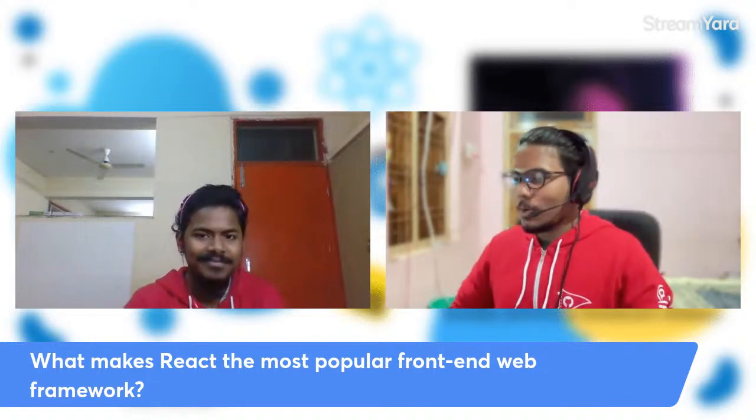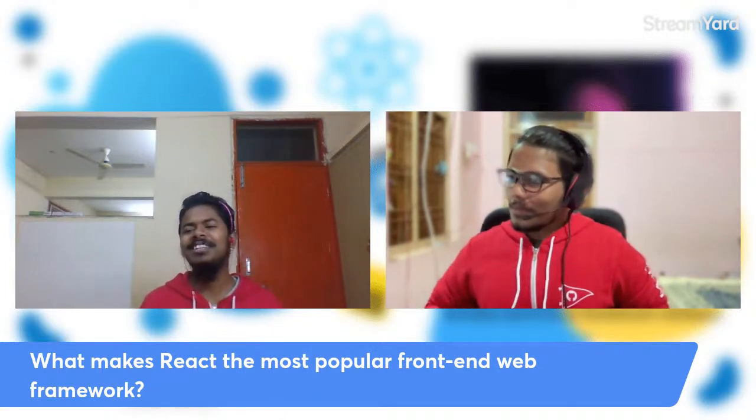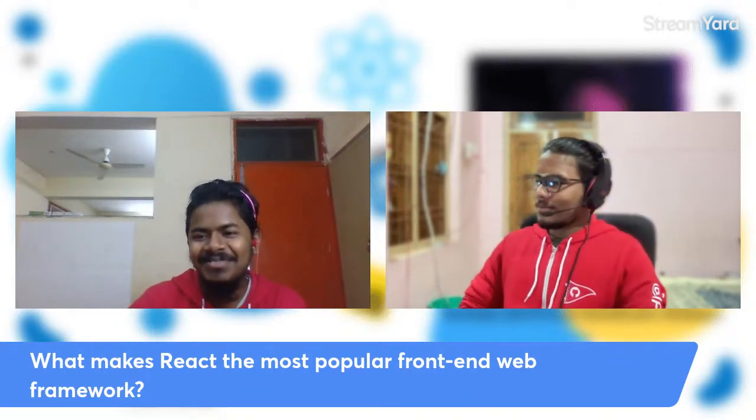I don't know about other frameworks, but React sure does provide a hell of a lot of features. Definitely. That's probably the reason why, when we talk about front-end web development, the first thing that comes to us is React.